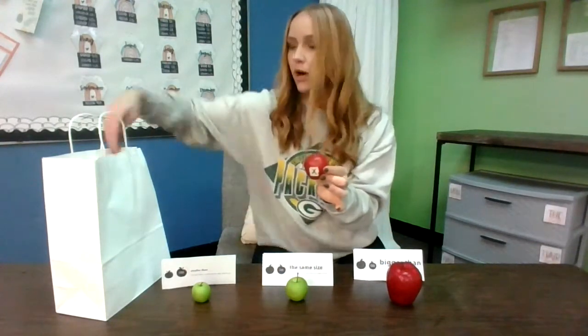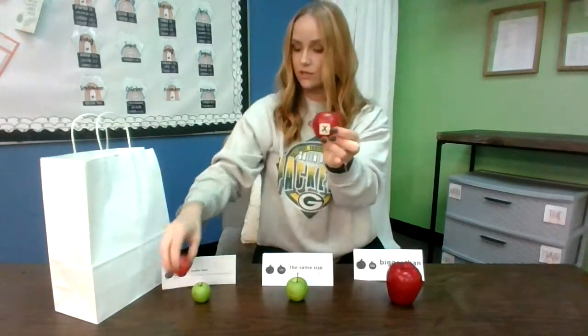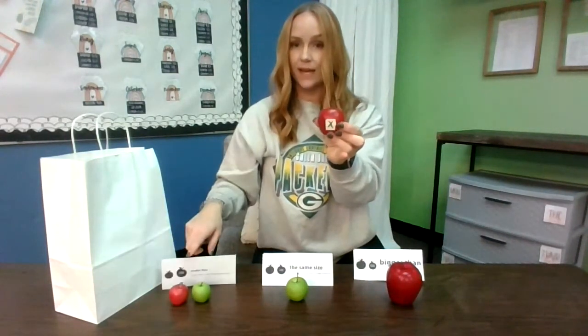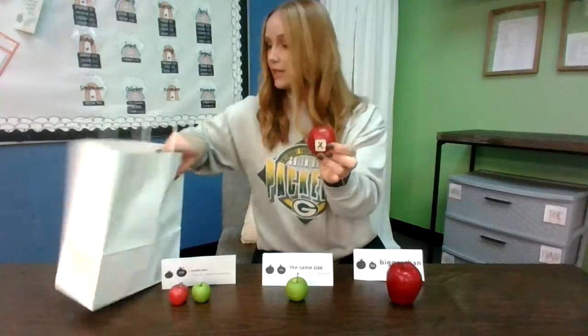Let's do a couple more. What else is in here that we can compare the attribute to? Let's see. It is a red apple. Is this red apple smaller than my X apple, the same size, or bigger than my X apple? I think it is smaller, so it needs to go in my smaller than attribute card area. One more.